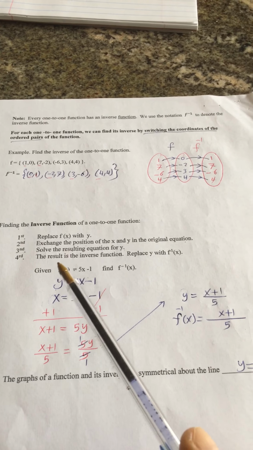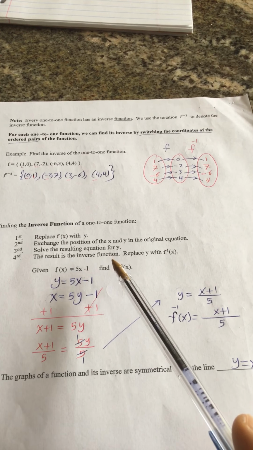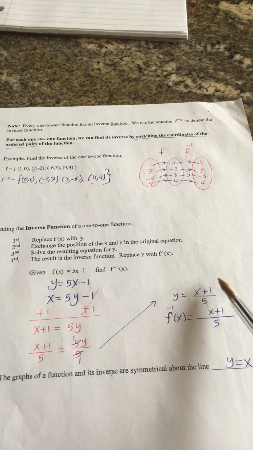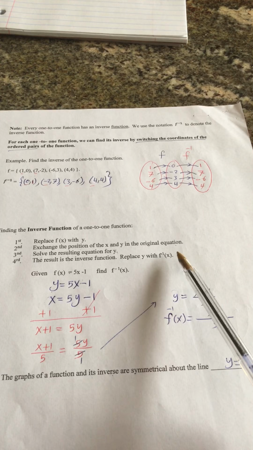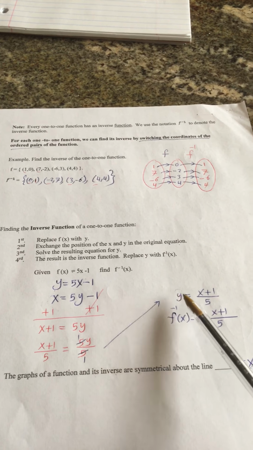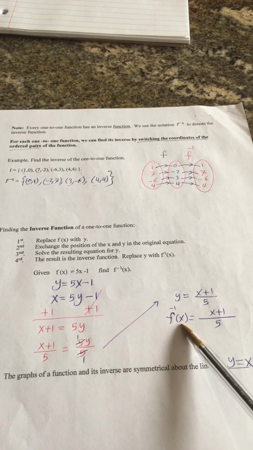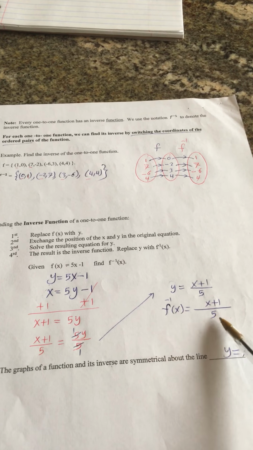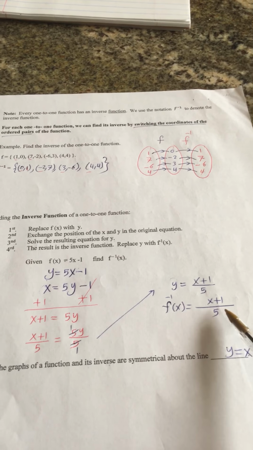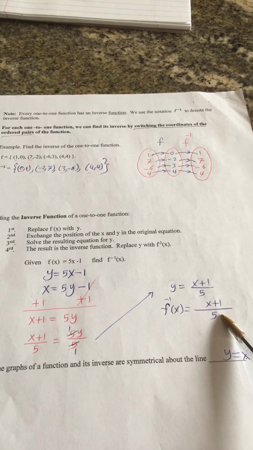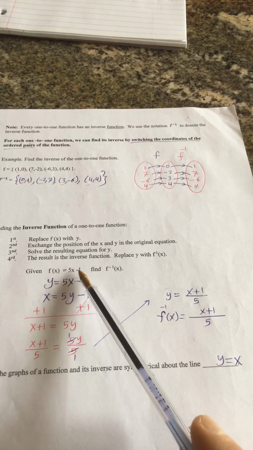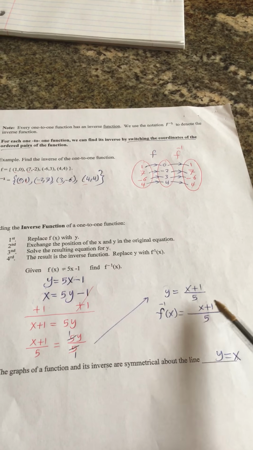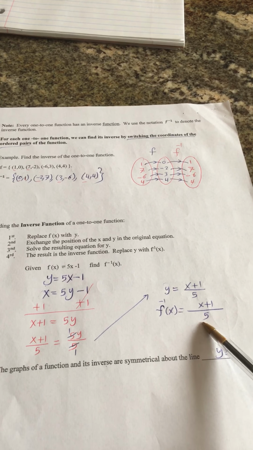The result is the inverse function. Just replace y with f inverse of x. So the inverse for f of x equals 5x minus 1 is (x plus 1) over 5.